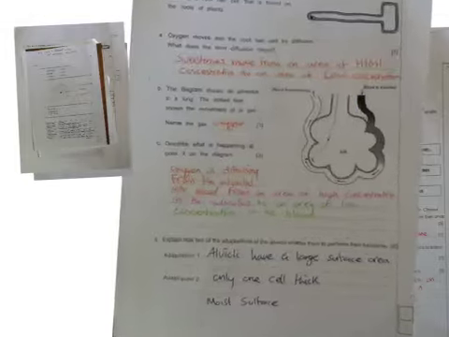Osmosis as well is the other one that's high to low, but that is the movement of water, and you've also got to remember through a partially permeable membrane with water.